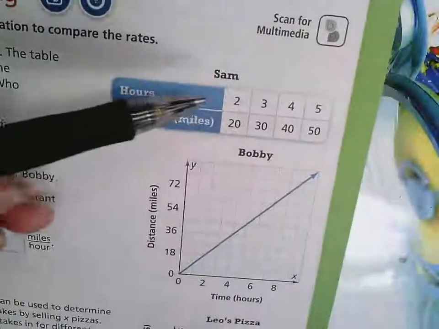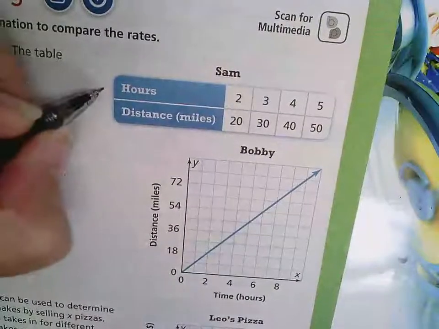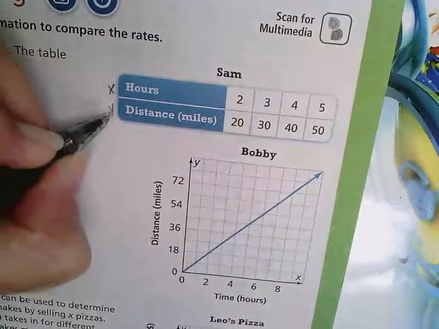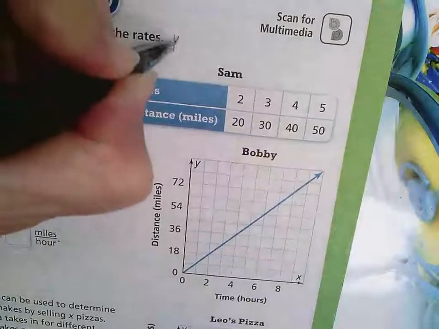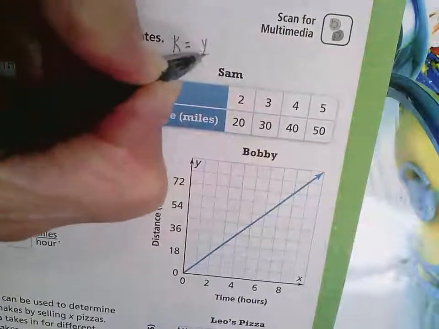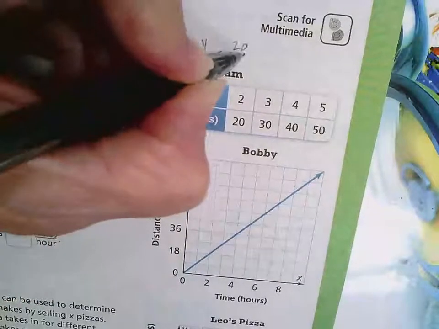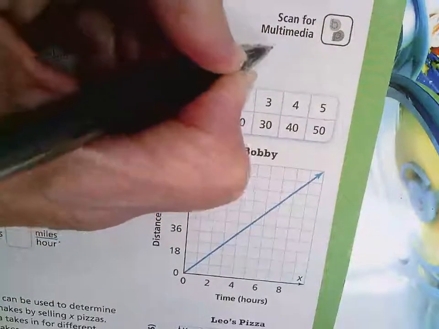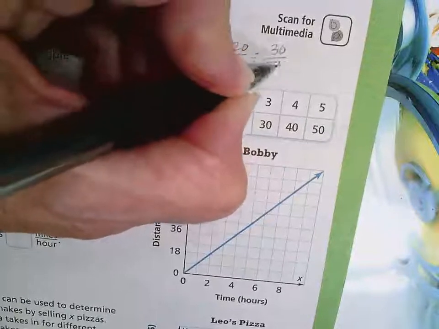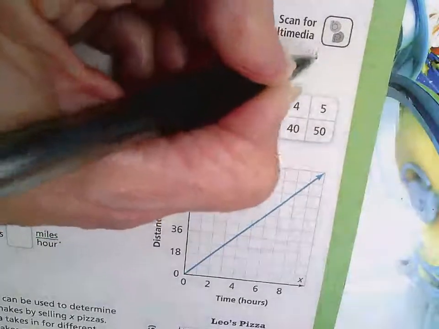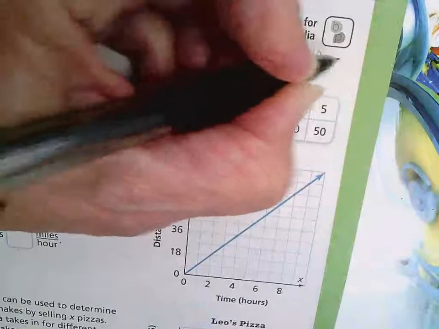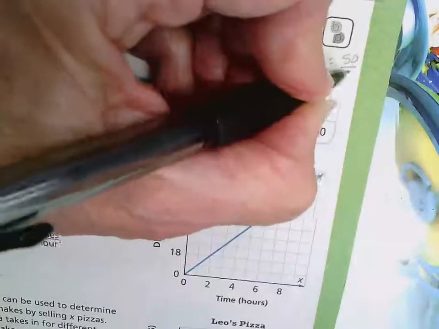So when we look at Sam, we again know that this is X and this is Y, and our constant of proportionality is y over x. And when we look at these, we have 20 over 2, we have 30 over 3, we have 40 over 4, and 50 over 5.